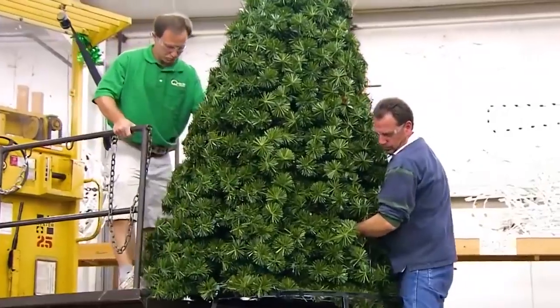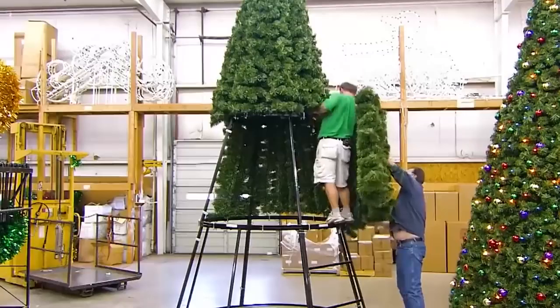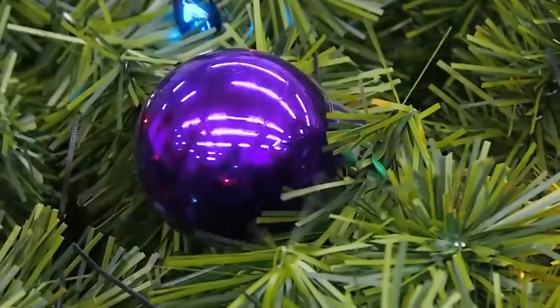In this factory, the trees are immediately decorated as well. The workers attach the lights to the frame and the Christmas tree decorations to the branches.